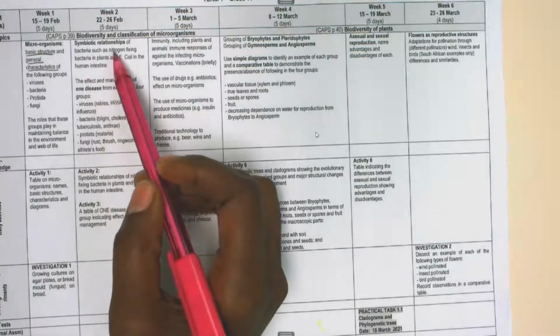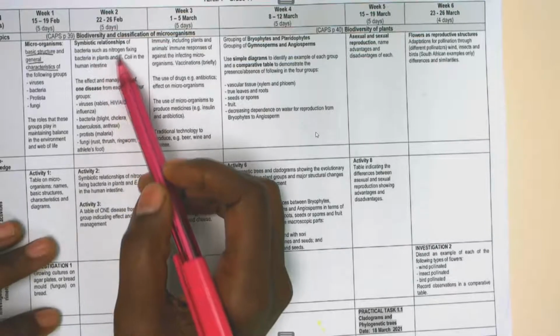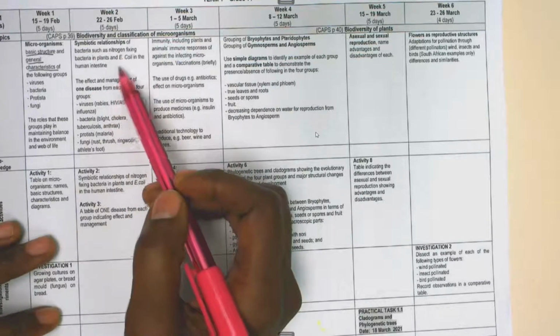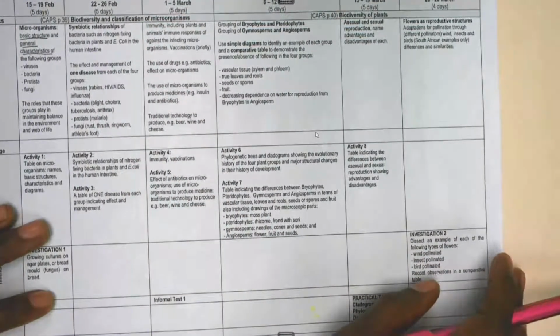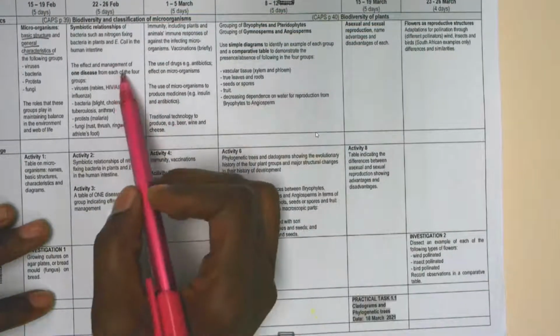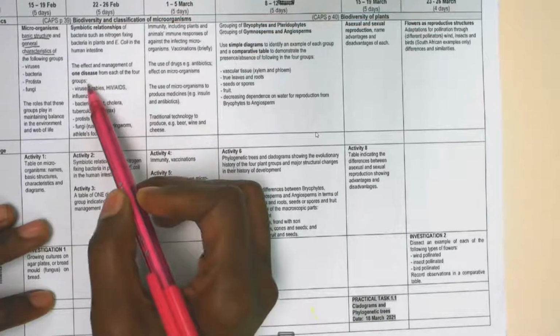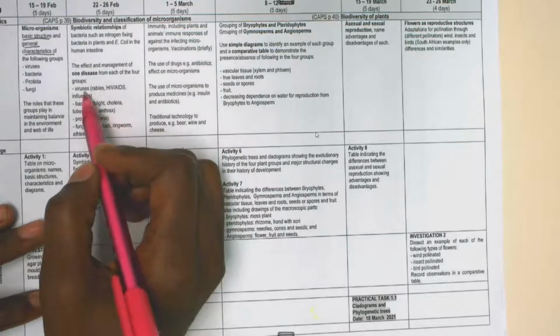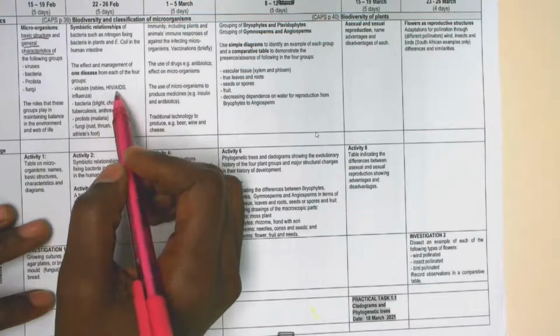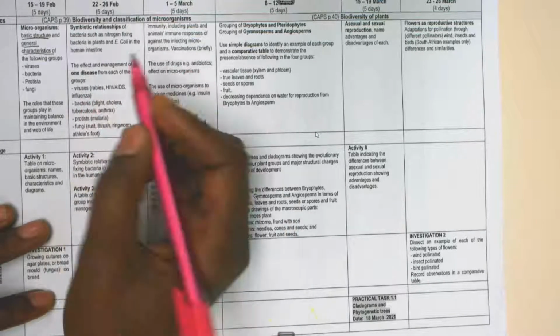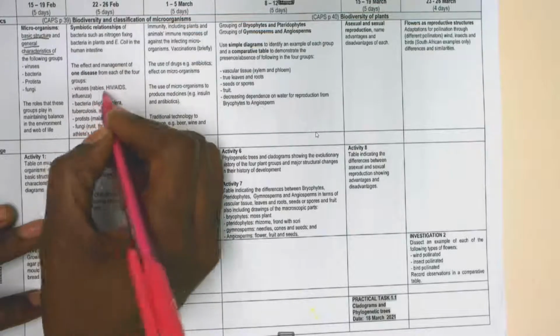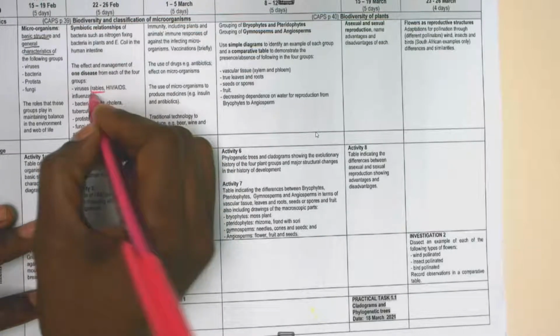Symbiotic relationships of bacteria, such as nitrogen-fixing bacteria in plants and E. coli in the human intestine. After that, we will move to the effect and management of one disease from each of the 4 groups. Under viruses, it's either rabies, HIV, AIDS, or influenza, but for today's lesson, we will focus on rabies.